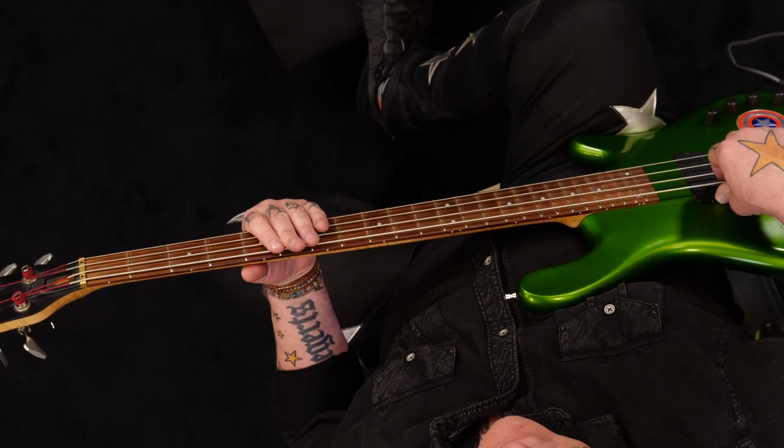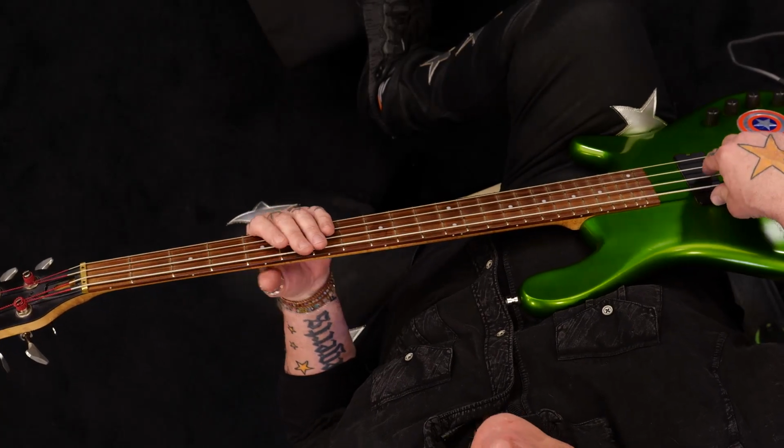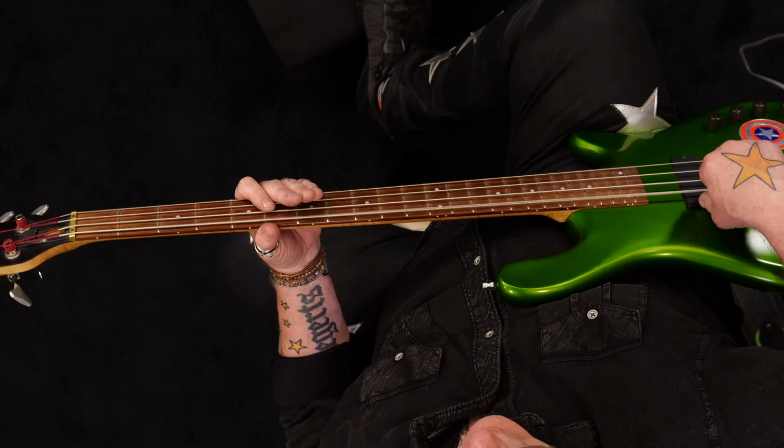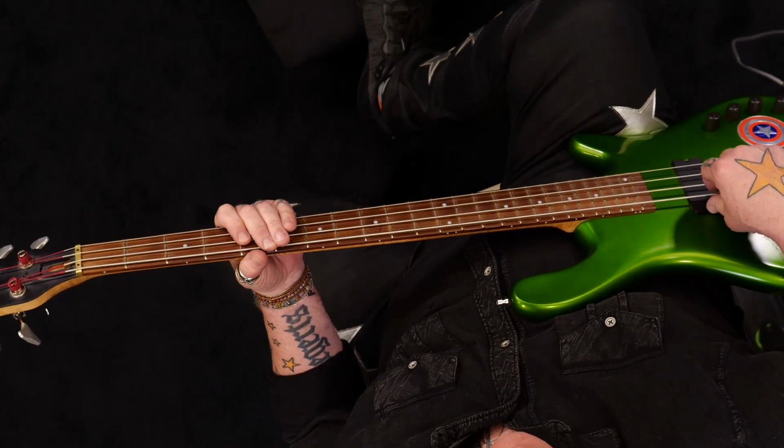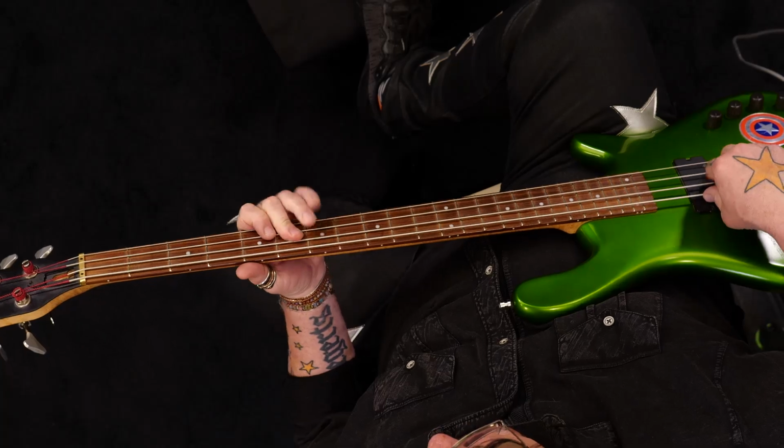Basically what I'm listening to here for time is the hi-hat. That's sort of what I'm grooving with. There's your blues in A.